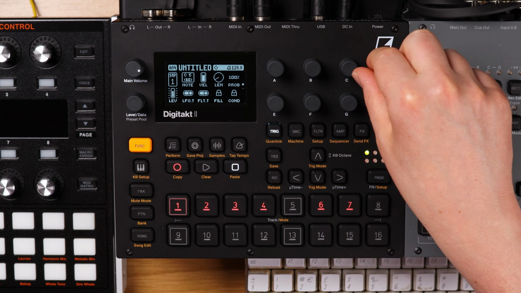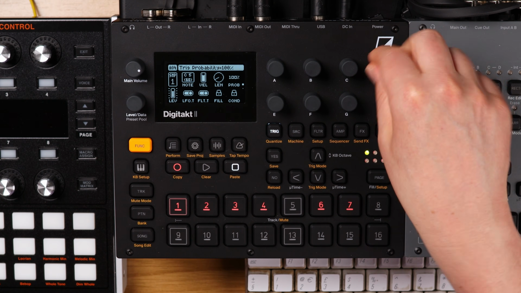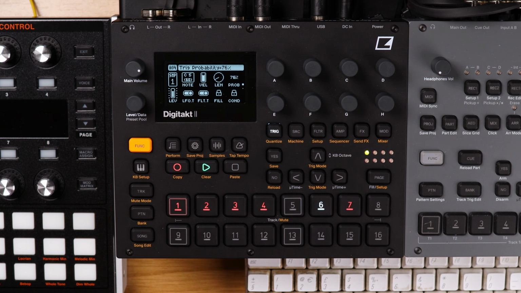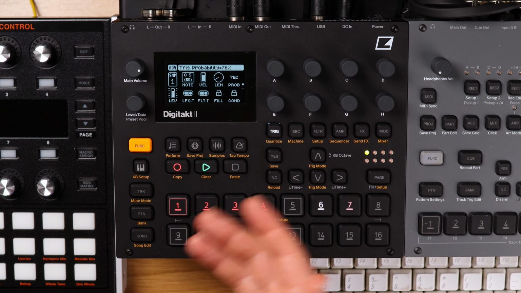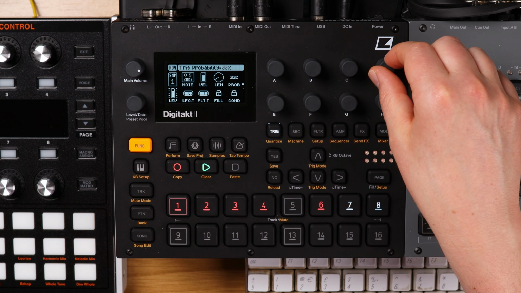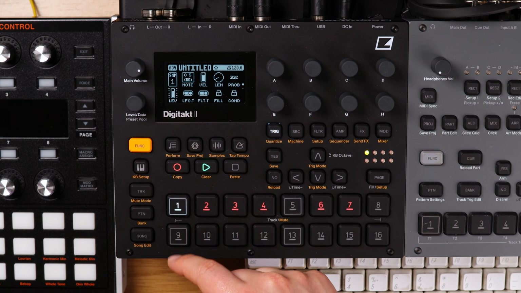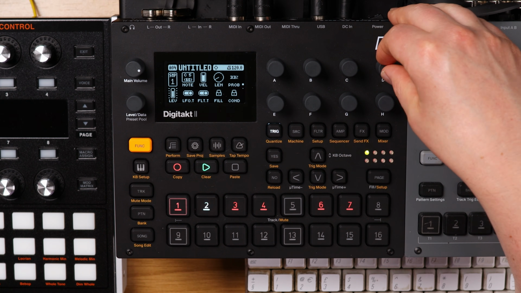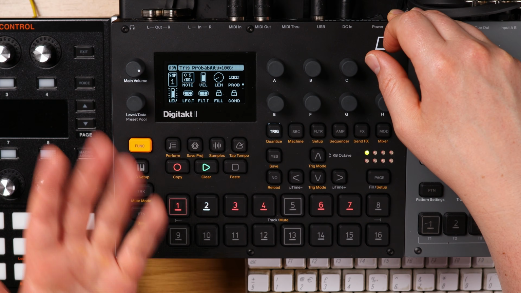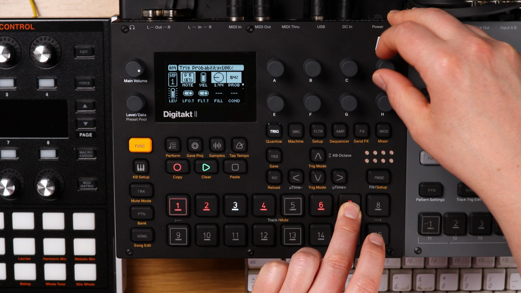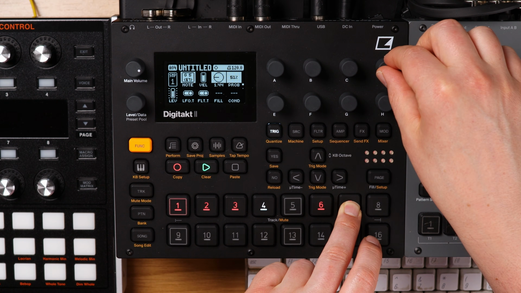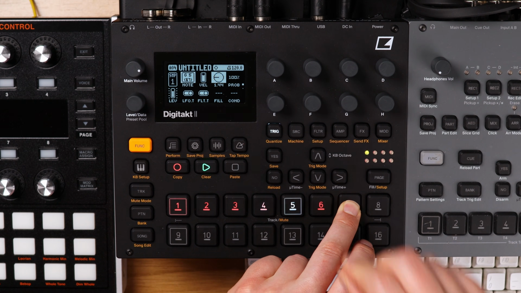And then to the right of that, we've got probability. You can use this globally, so you can bring it down. It just means some notes won't play. There's a percentage. If you put it quite low, they're quite sparse. So it's basically randomizing when the trigs are played with probability. You can also lock that as well. So let's say that last one, you want it to play 50% of the time, you can do that.